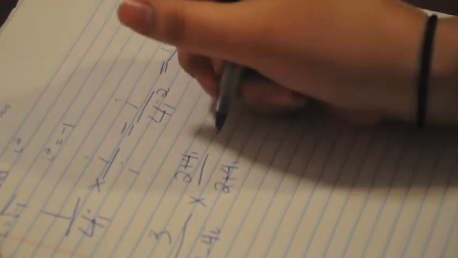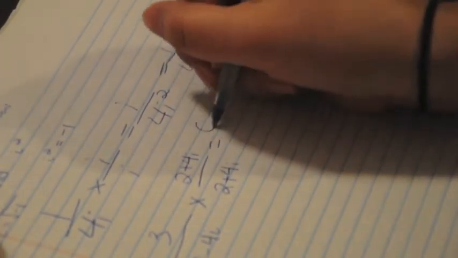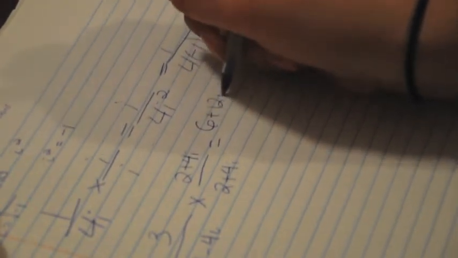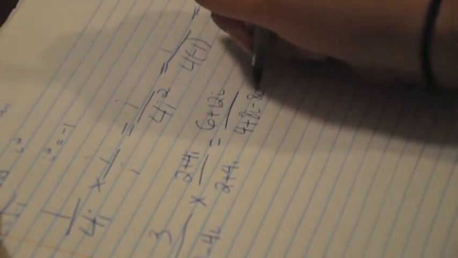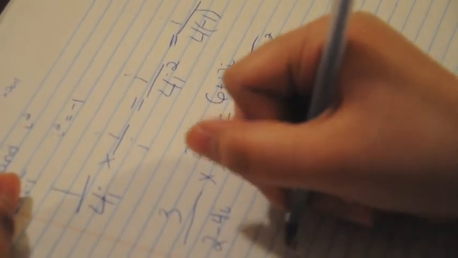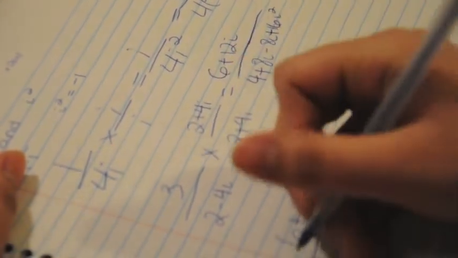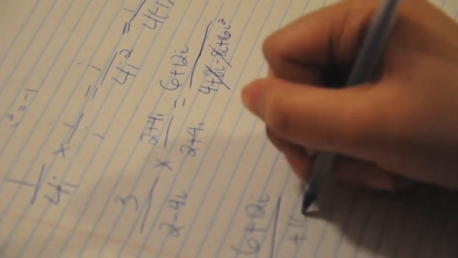That makes sense. Okay, so that would equal 6 plus 12i over 4 plus 8i minus 8i plus 16i squared. So if we had to simplify that, that would equal 6 plus 12i over 4, and then the 8i's would cancel out, so it would be just plus 16i squared.